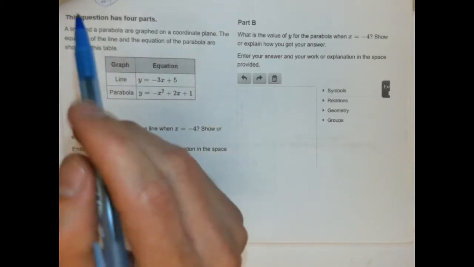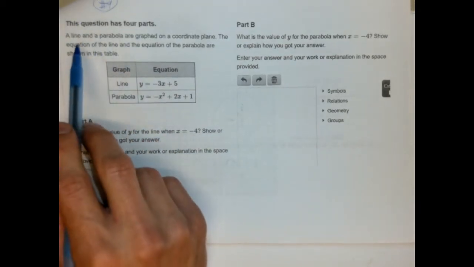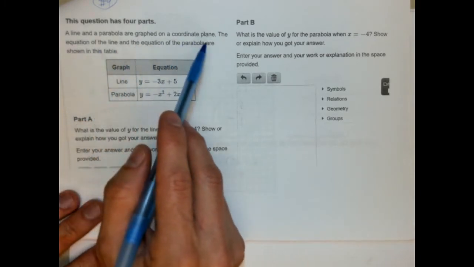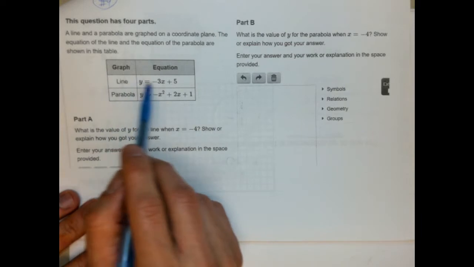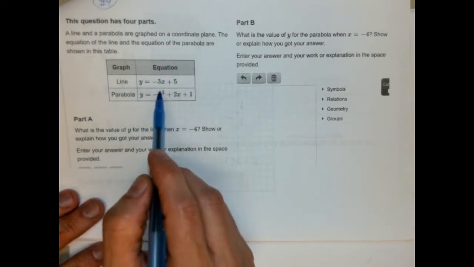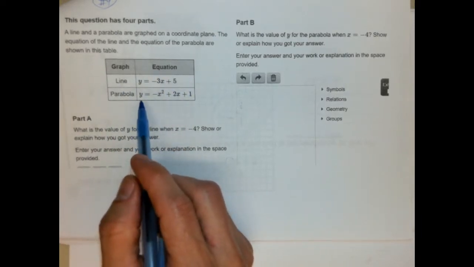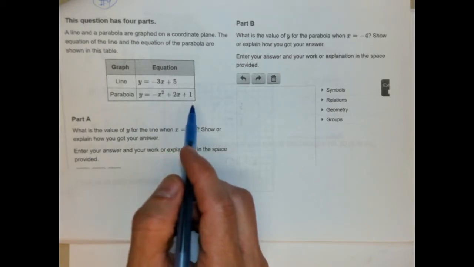All right, so let's jump right into it. This question is 4 parts. A line and a parabola are graphed on a coordinate plane. The equation of the line and the equation of the parabola are shown in this table. So here's the equation of our line, y equals negative 3x plus 5. And the parabola, y equals negative x squared plus 2x plus 1.